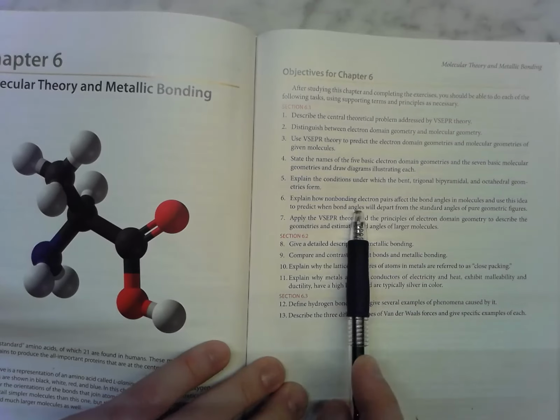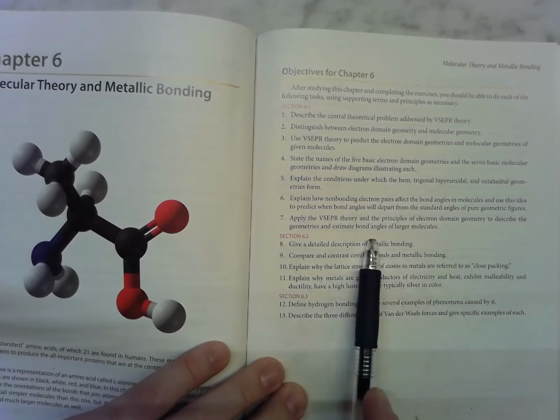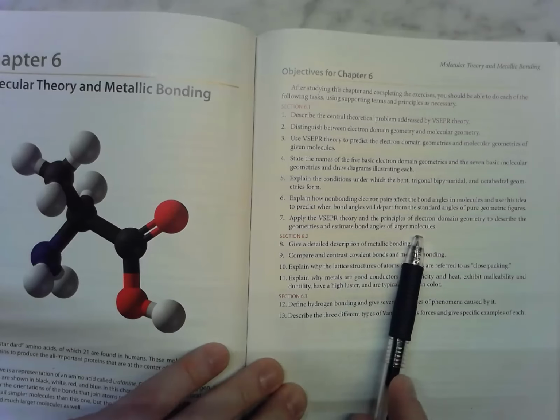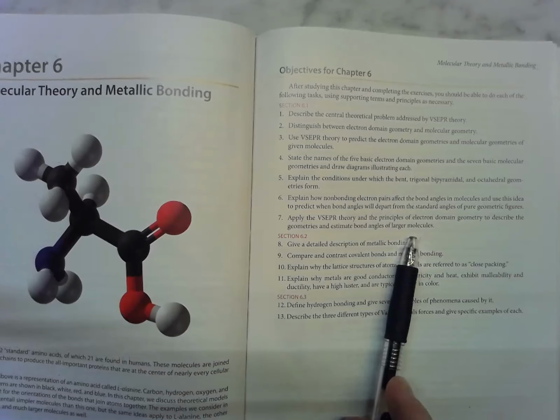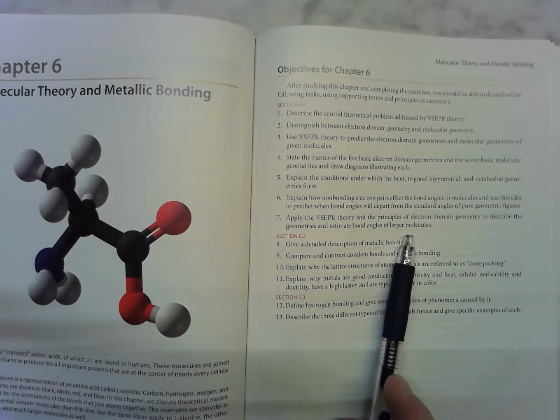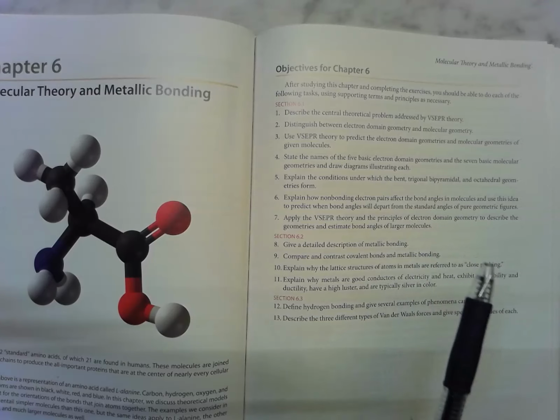Explain how non-bonding electron pairs apply the VSEPR theory and the principles of electron domain geometry to describe the geometries and bond angles of larger molecules. We haven't really focused on that a lot. There may be a question or two on it. The same rules apply, and we'll go through some of that.